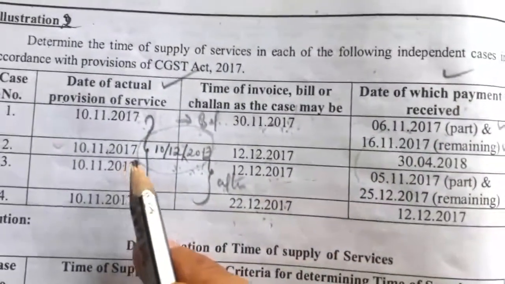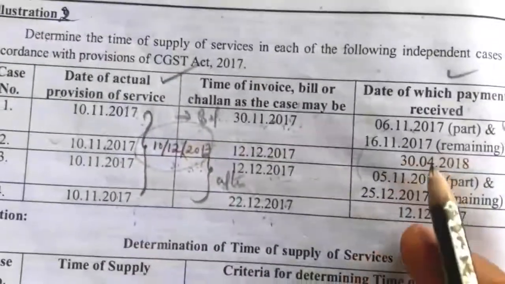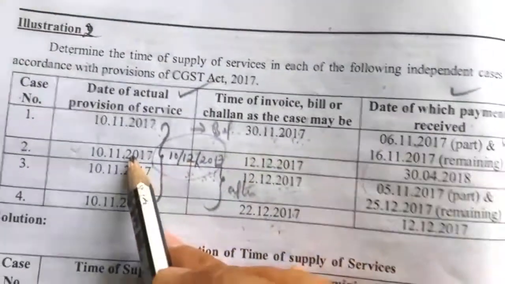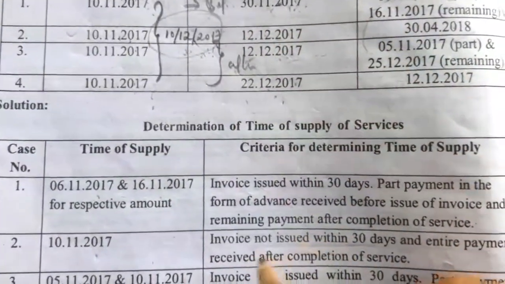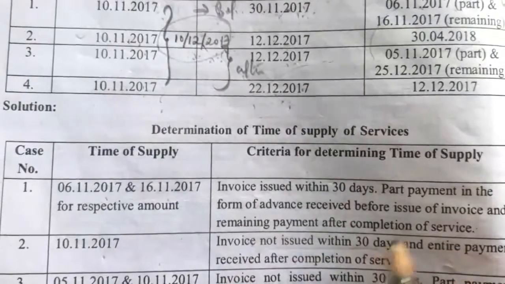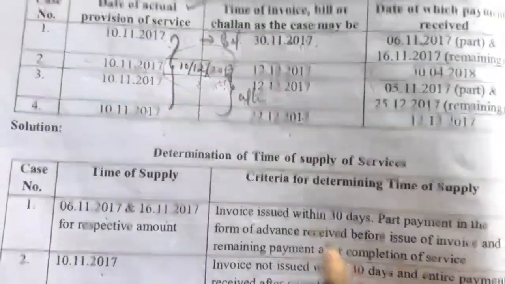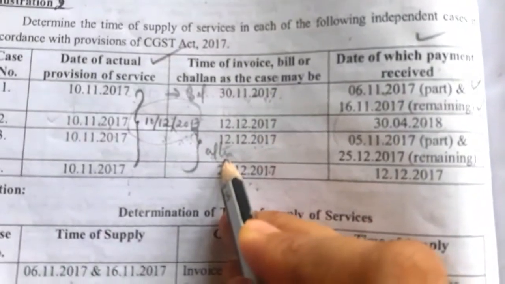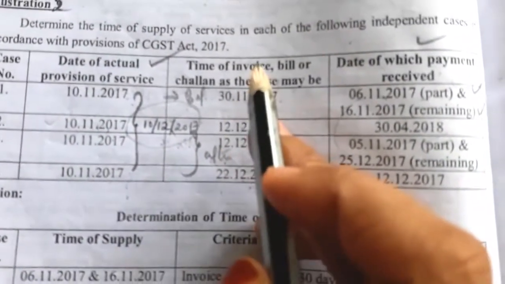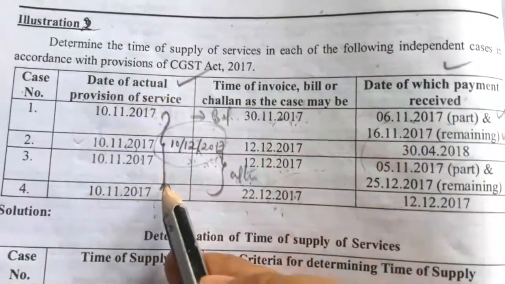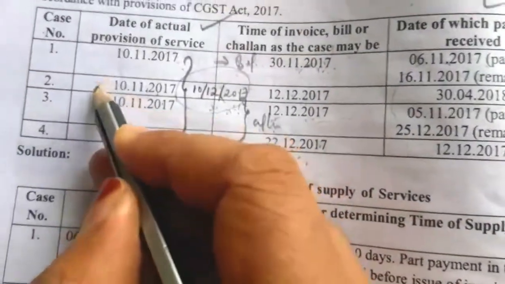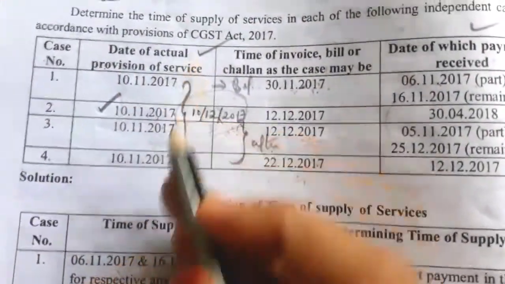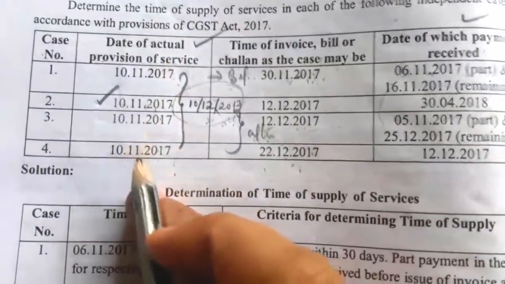So in the second case, 10/11/2017 and 30th/4/2018, whichever is earliest, 10/11/2017 is taken as the time of supply for the second case. And here you can write invoice is issued after 30 days, or you can write invoice is not issued within 30 days. Better write invoice issued after 30 days. So the criteria taken, for 10/11/2017, is the date of actual provision of service.